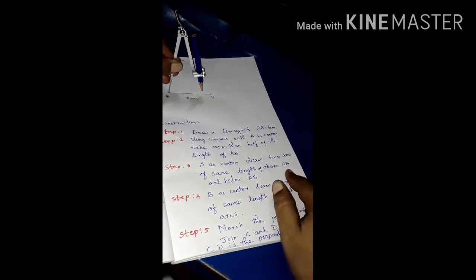Next, with A as the center, draw two arcs of the same length, above AB and below AB. You have to keep the compass like this. Don't keep it the other way and draw. See how I keep it? The length should not be changed. With the same length, with A as the center, we draw the arc above and below.